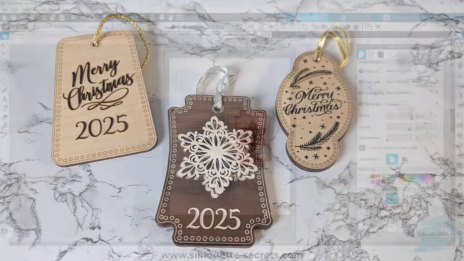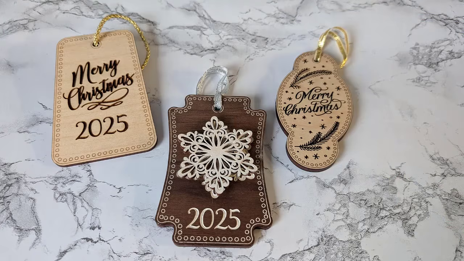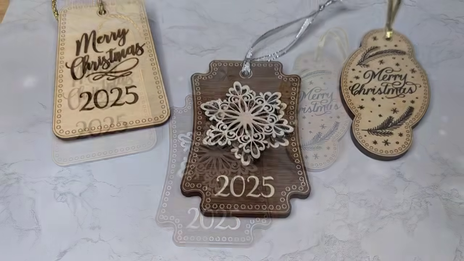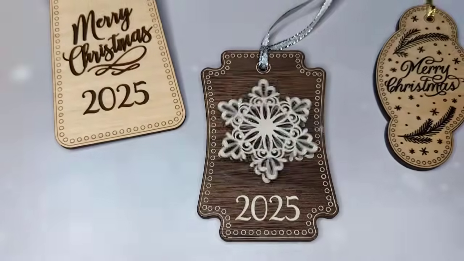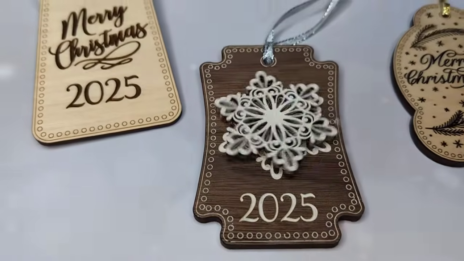Here's a look at those finished ornaments that I created in the Silhouette Studio software and then used my Glowforge to finish out. Make sure to check out the links below this video for the supplies I used and additional information on this entire process. Here's a look at that interactive ornament that I ended up creating.